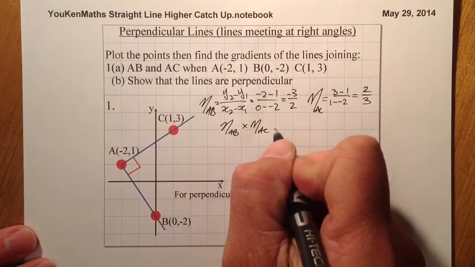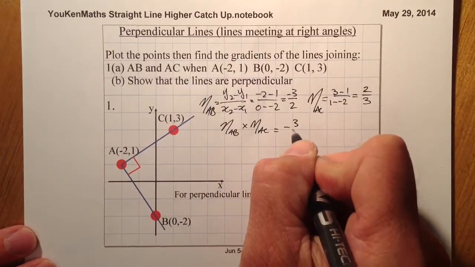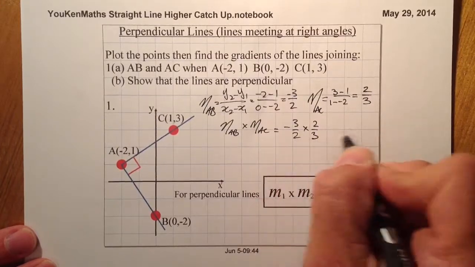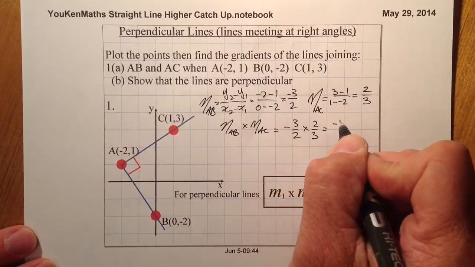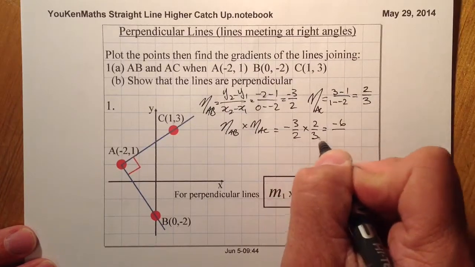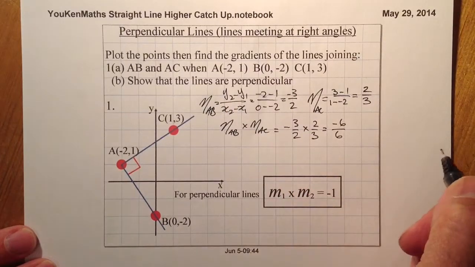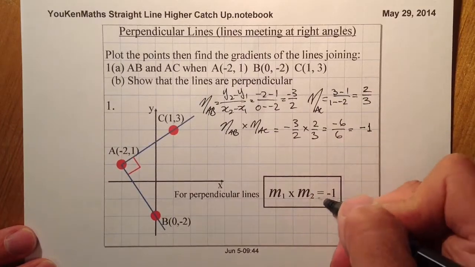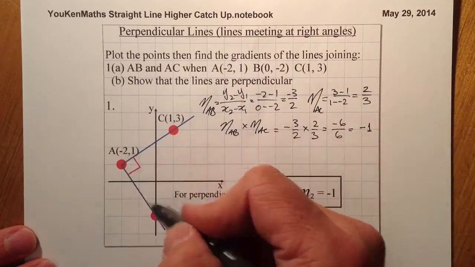So we've got minus 3 upon 2 for the first gradient. I'll times it by 2 upon 3, and when I multiply across I've got minus 6 on the top, and 2 times 3, 6, on the bottom. To simplify that, I just get -1. So this property now exists for these two lines.